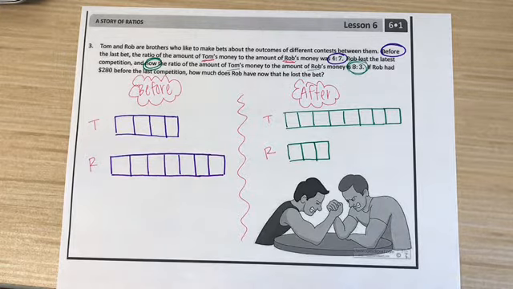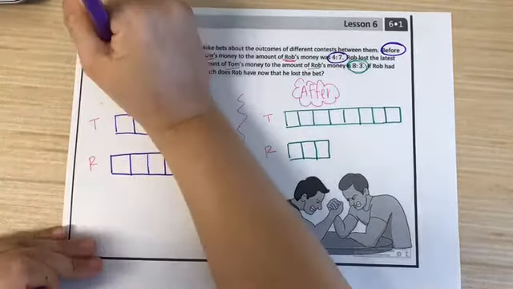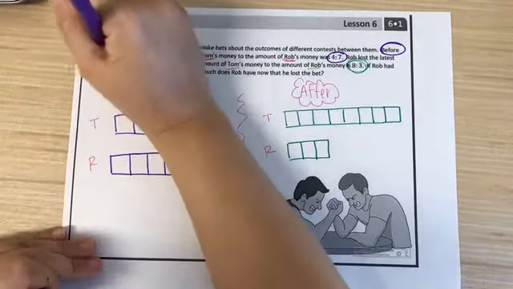If Rob had $280 before the last competition, how much does Rob have now? So $280, that is for Rob. So here's Rob. He has $280.